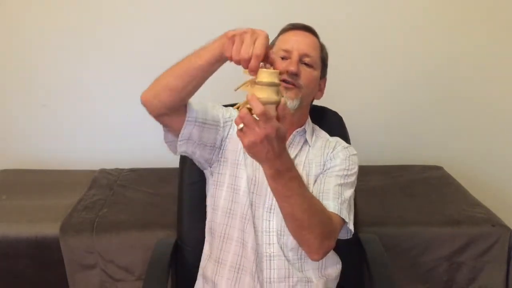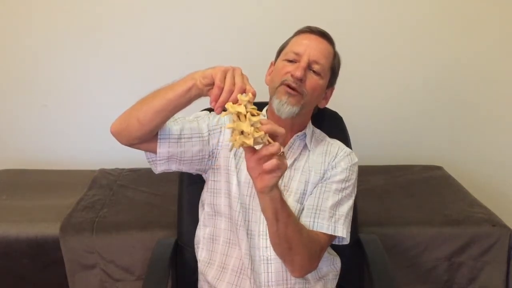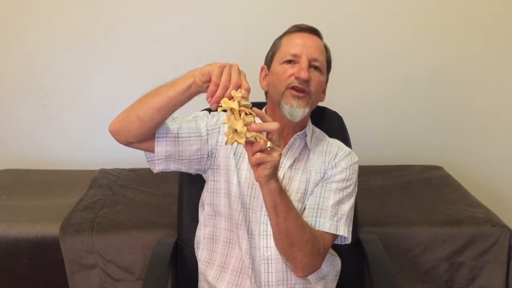Now, a patient will present with a disc problem, and they will be very crooked. When you look at them, they'll be bent sideways, and they won't be able to straighten up. And the reason that you bend sideways is because by bending to the side, you're actually opening up where the disc bulge is.